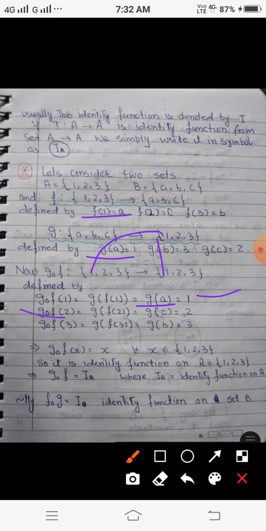Similarly, g of f of 2 is g of c, because f of 2 is c. Now g of c is 2, so it is simply 2. Similarly, g of f of 3 is 3.